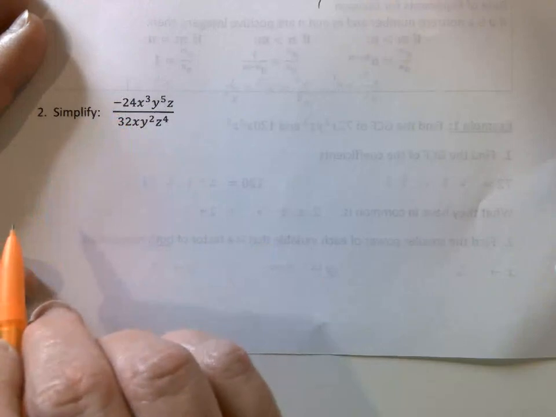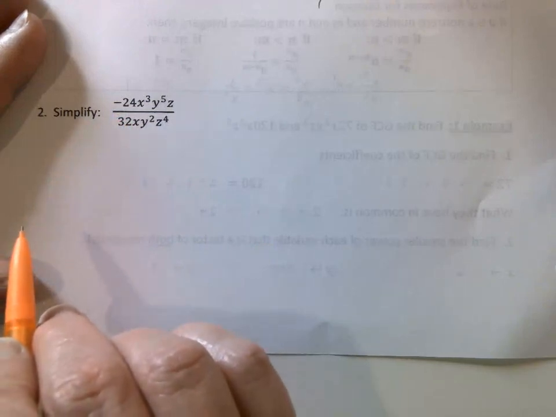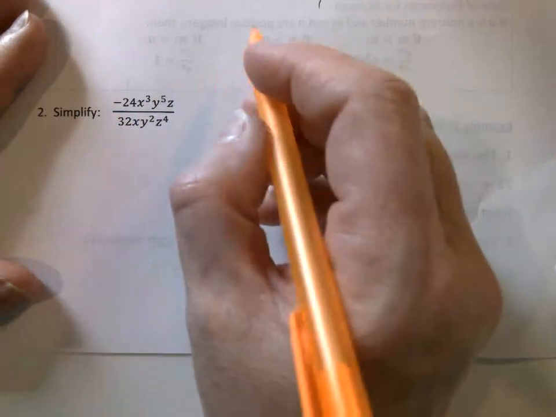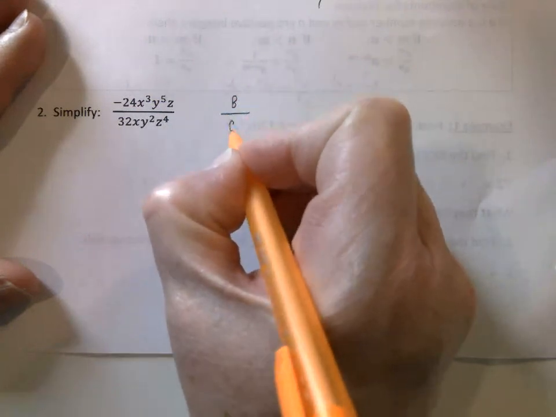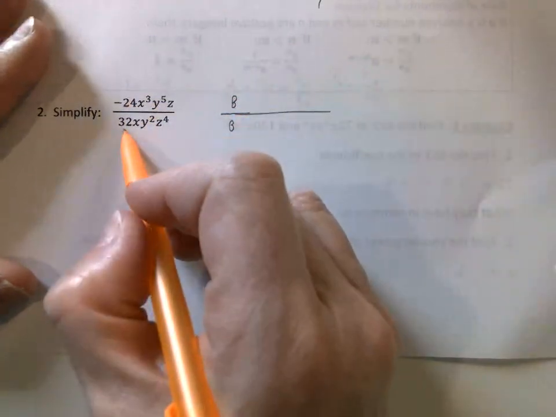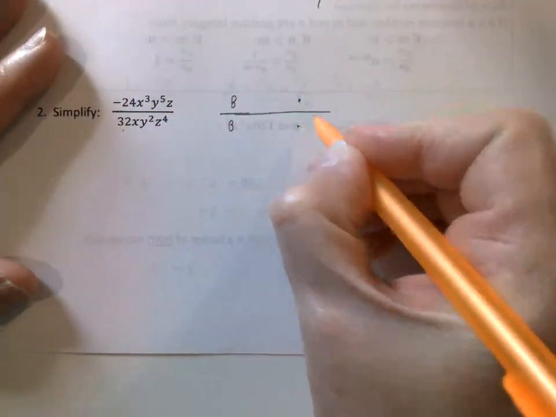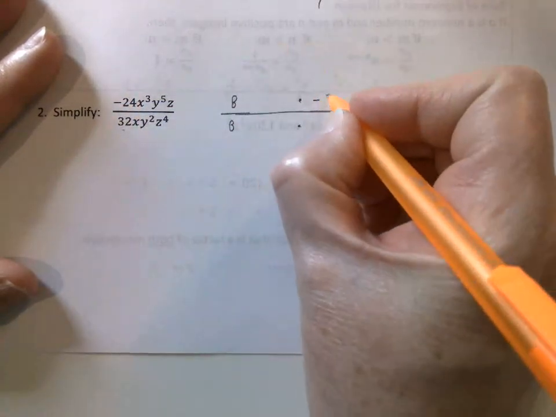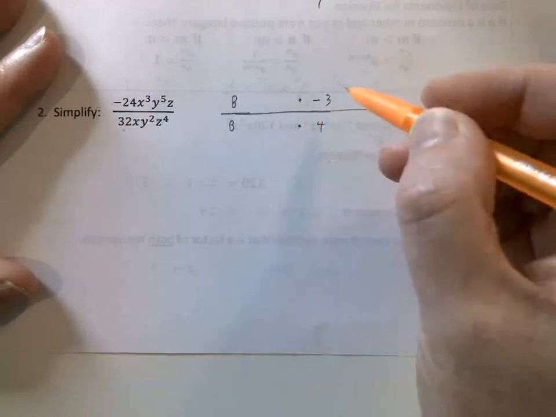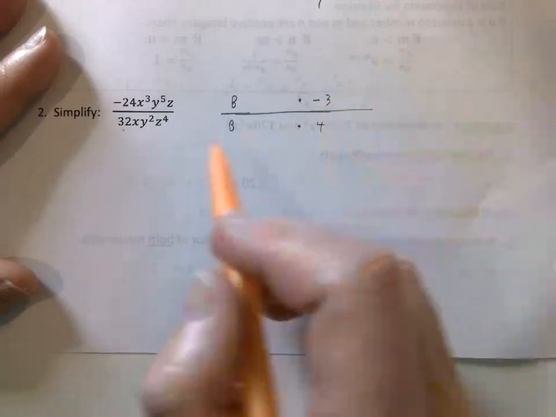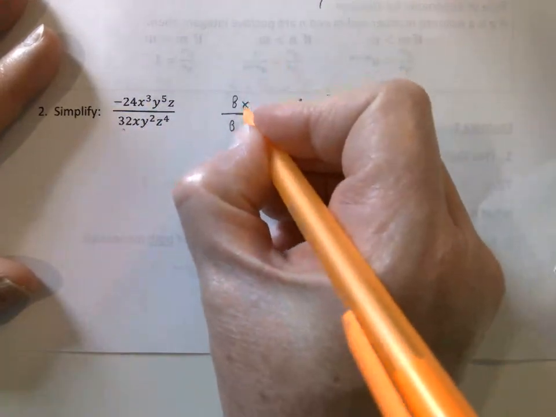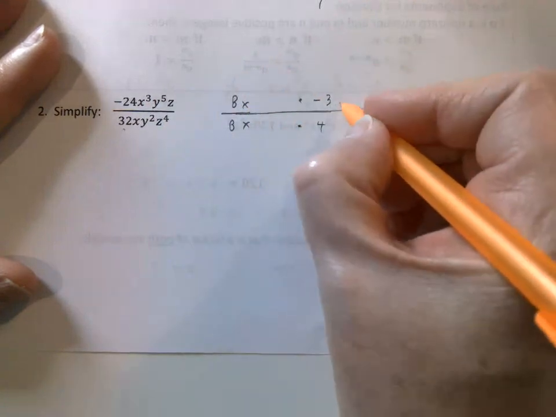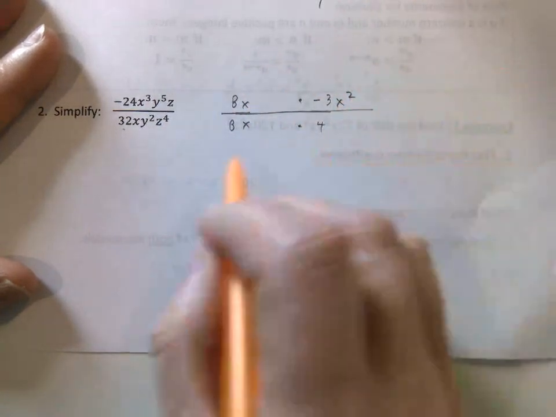24 and 32 are both divisible by 8. Let's do this. And that leaves me with, and I'm going to go ahead and write it big like this, a -3 here, and a 4 here. So -3 and 4 have nothing else that I can factor out. They each have an x in common, so that would leave me with x squared here and no x there.